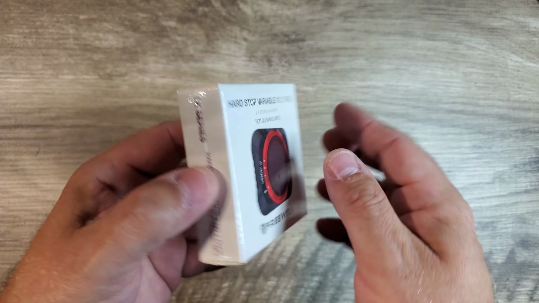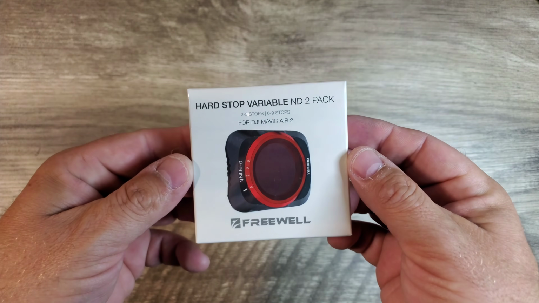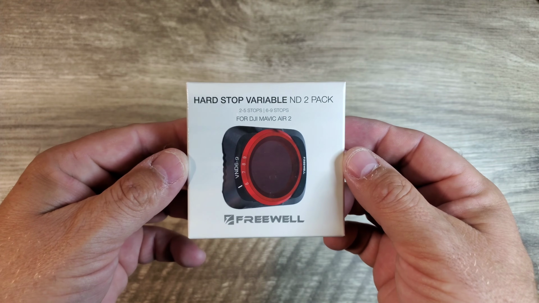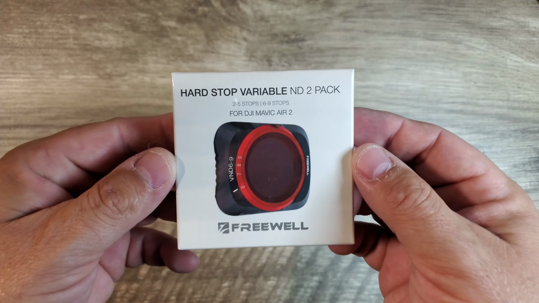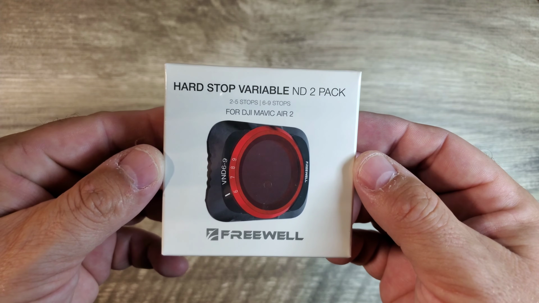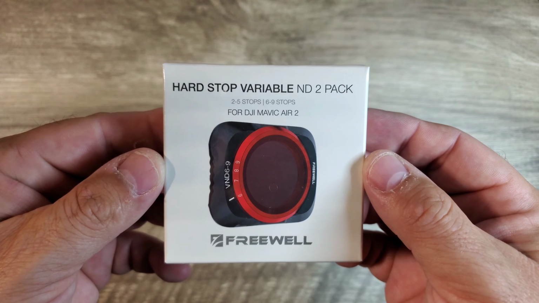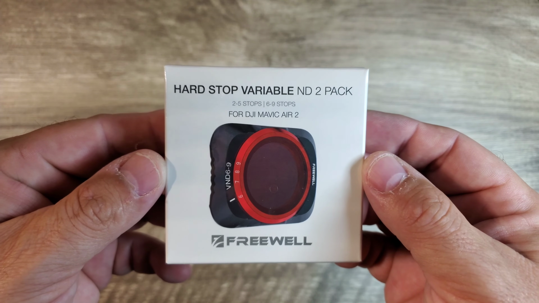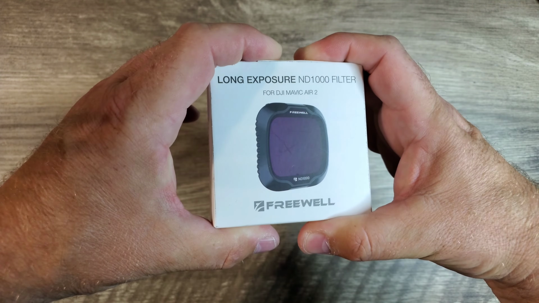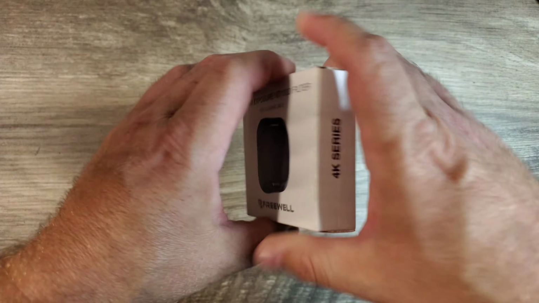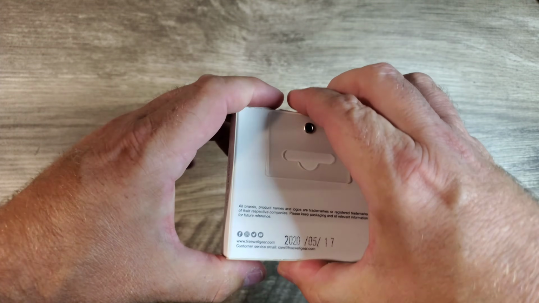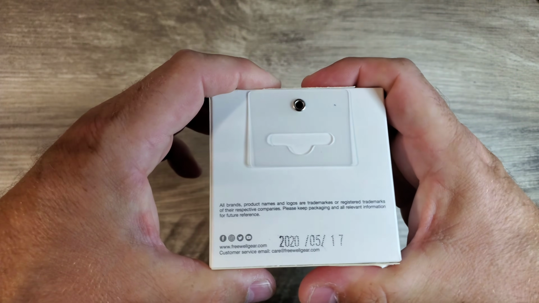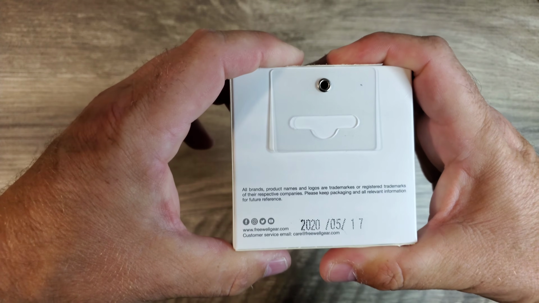I really do like these new filters from Freewell because you can actually adjust the ND filter itself just by twisting the bezel. That way you don't have to put on multiple different types of ND filters. You can just use the one and you'll get different variable types of ND exposures. Now, the Freewell ND 1000 filter reduces the light by 10 f-stops to slow the shutter speed drastically.